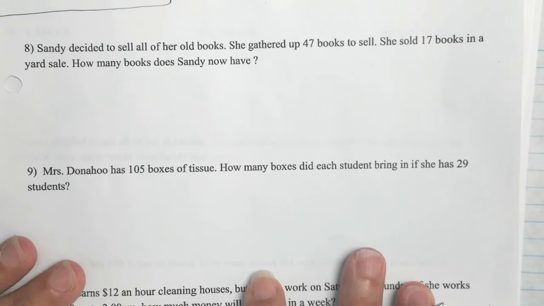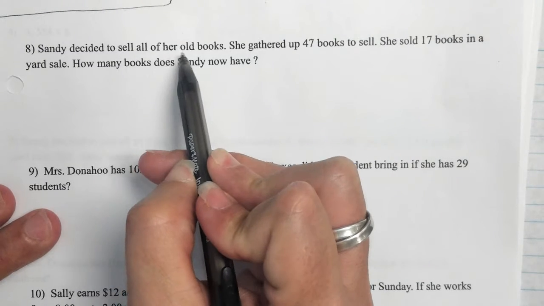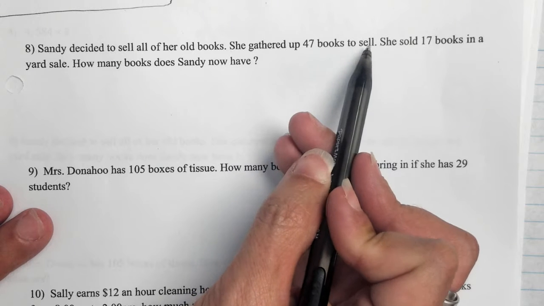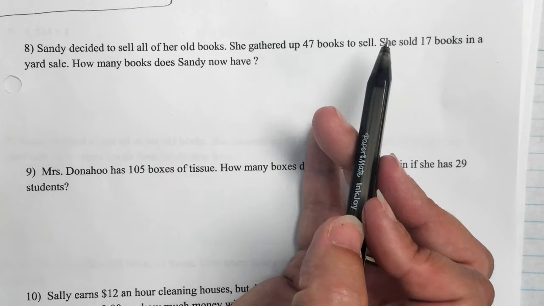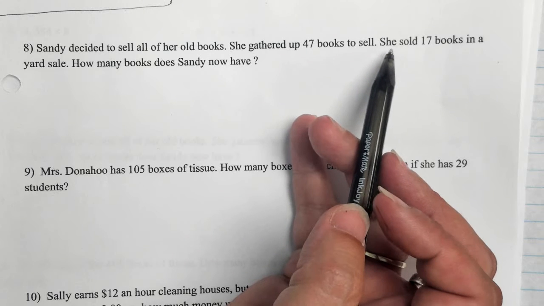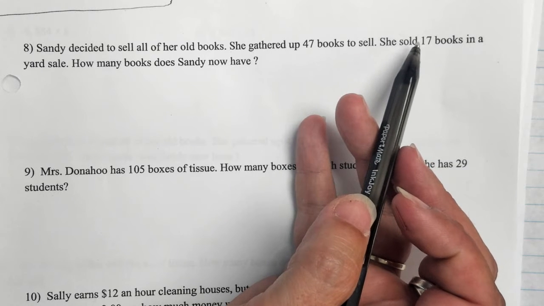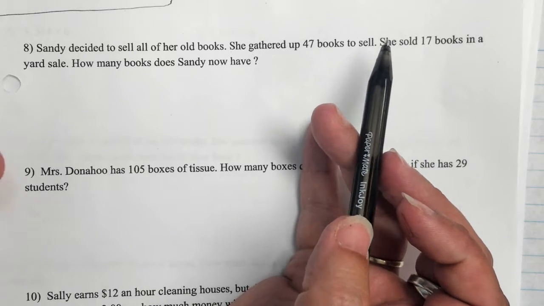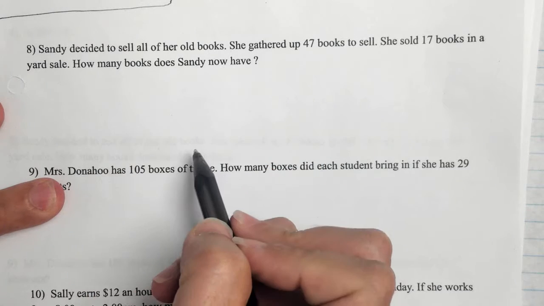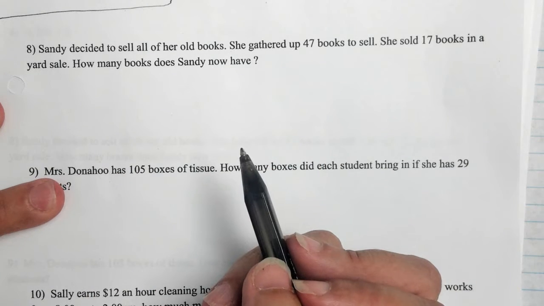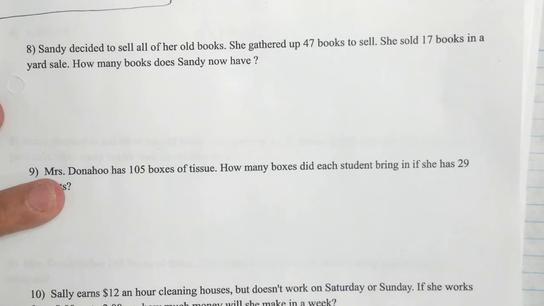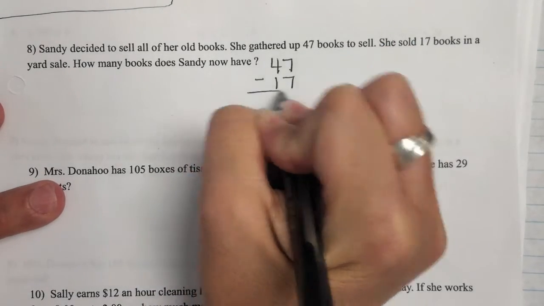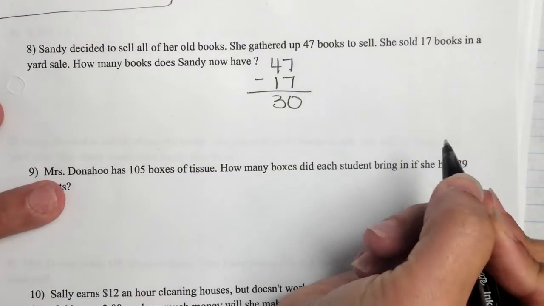Okay, it says on number 8, Sandy decided to sell all of her old books. She gathered up 47 books to sell. So I want you to think about that. She's got a pile over here of 47 books. She sold 17 of the books in a yard sale. So they went away. 17 went away. How many books does Sandy now have? What kind of math is that? That's subtraction. When something goes away, subtract it. So, 47 minus 17 is 30 books.